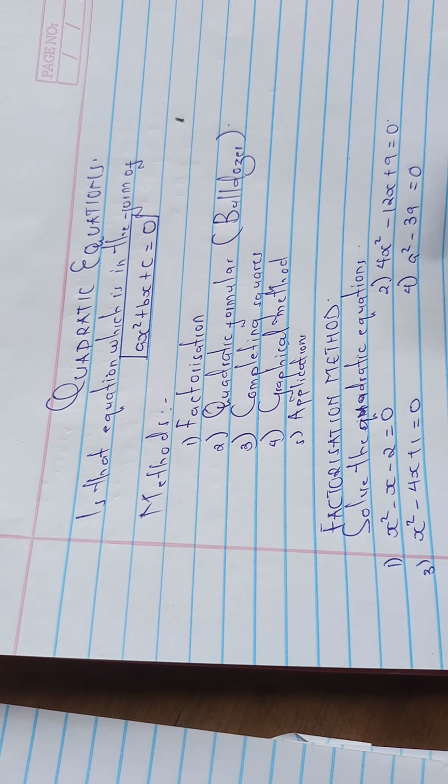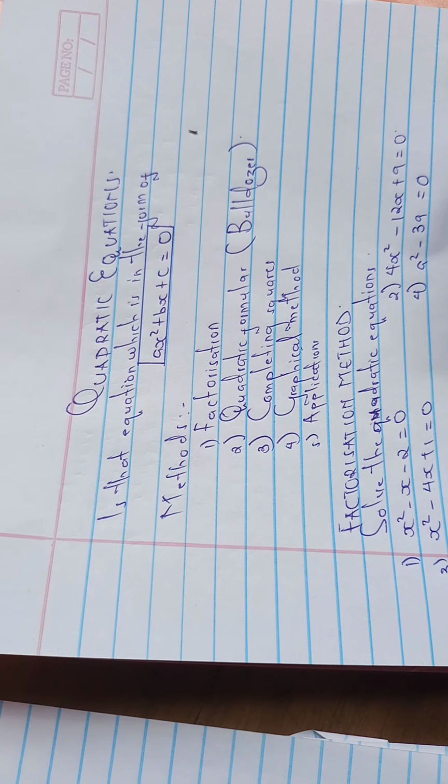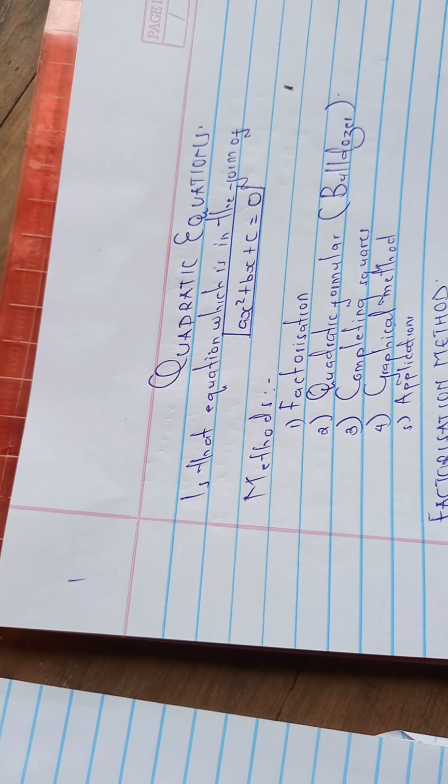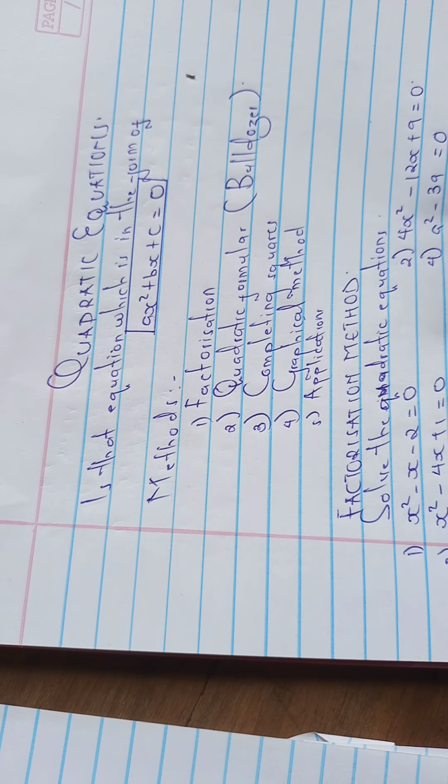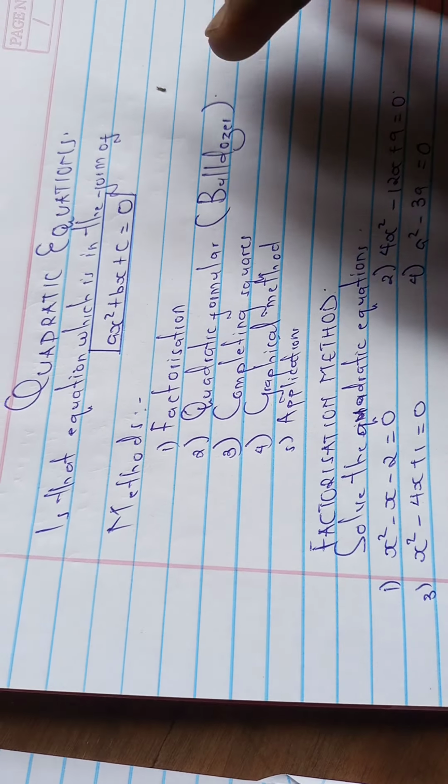Today we are going to start with solving quadratic equations. So basically this is a very simple topic. For those who have been saying the topic is difficult, today is the right time. So what's a quadratic equation?